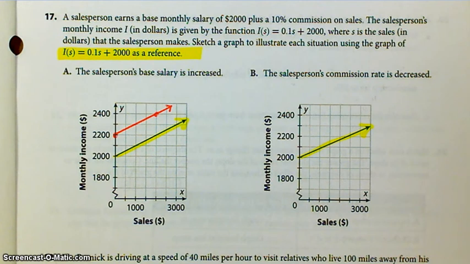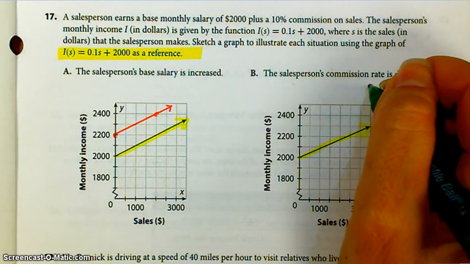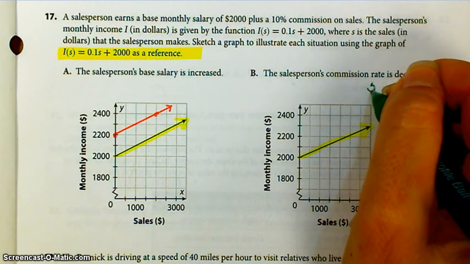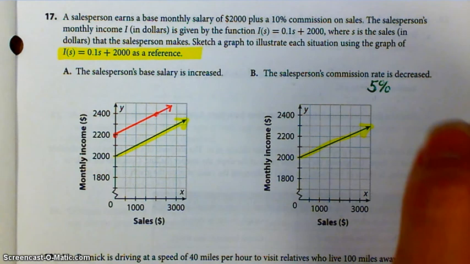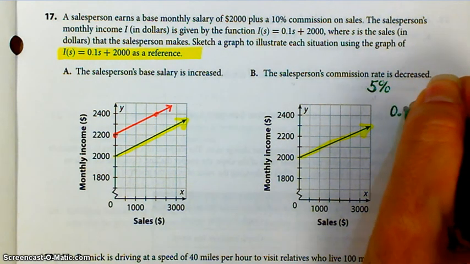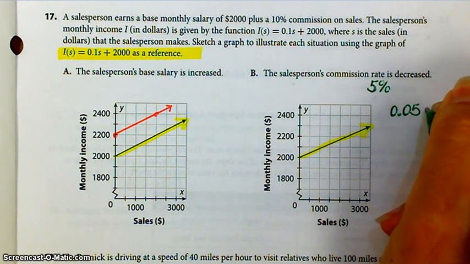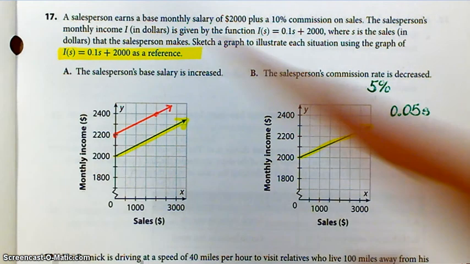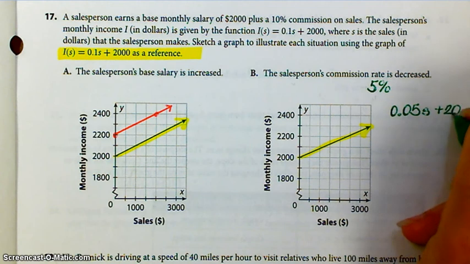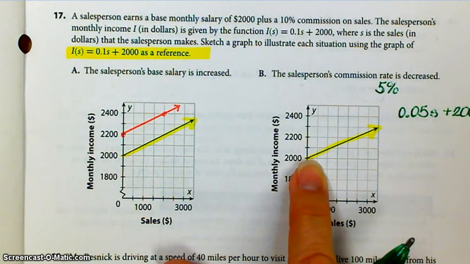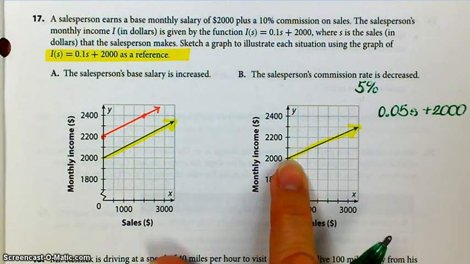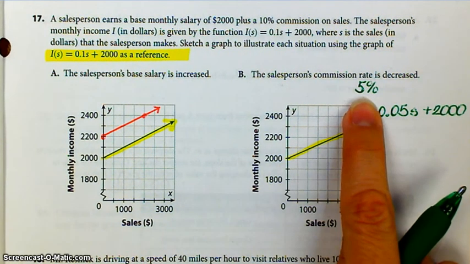Okay, B says the salesperson's commission rate is decreased. Let's say that their commission rate goes down to where it's only 5%, which means that the slope would be half of what it is originally. So in this case, you would get 0.05 S for your slope instead of the 0.1 plus 2,000. So this time the y-intercept, the 2,000, remains the same. But the slope is going to be flatter.